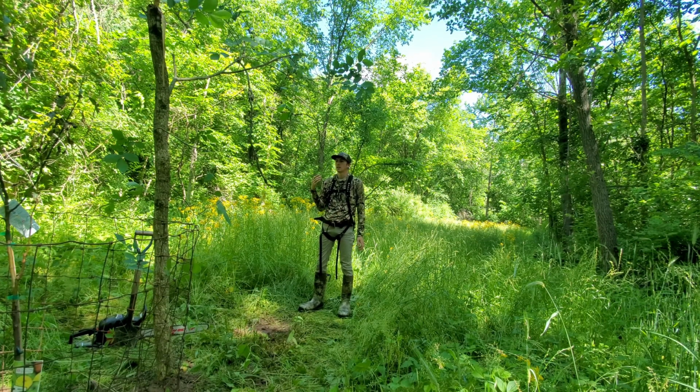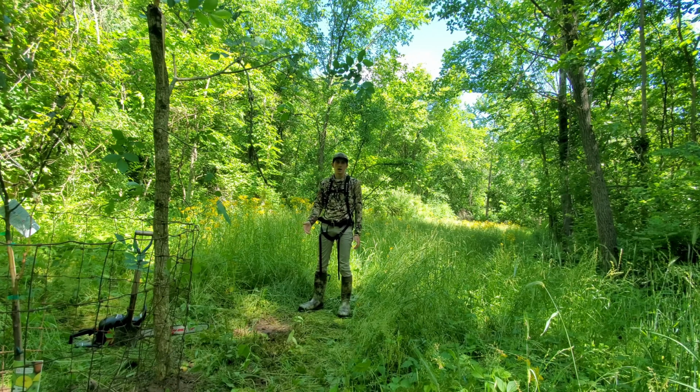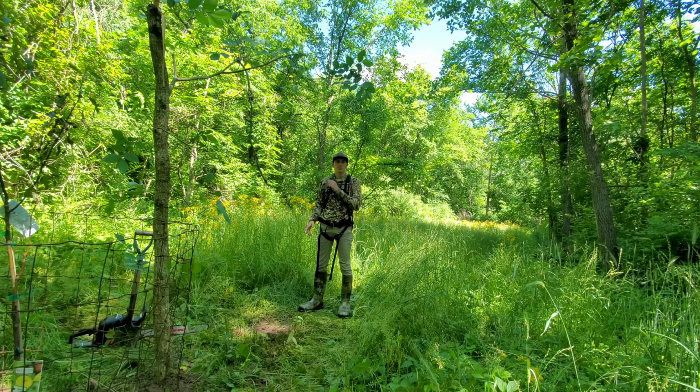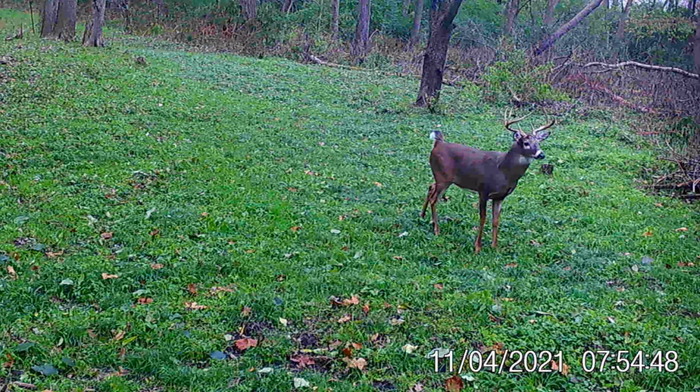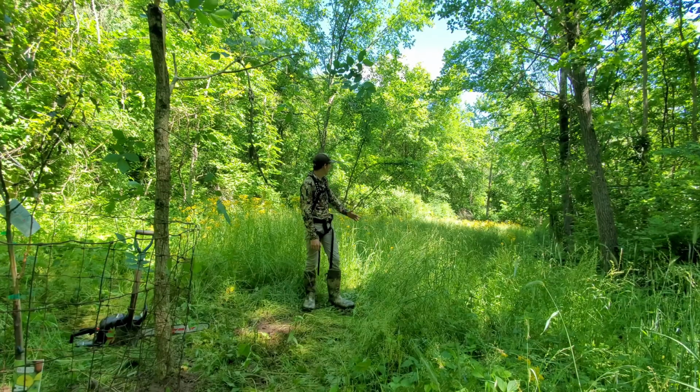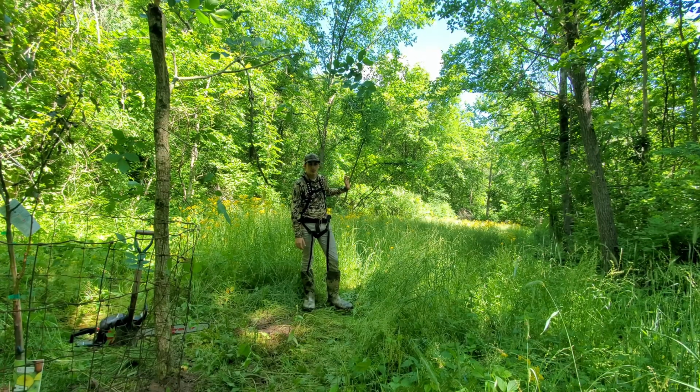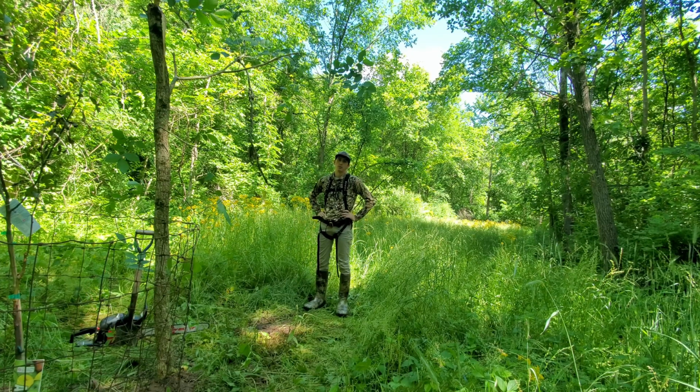So this right here is going to create a focal point. It's a scrape. During the rut, they're going to come in here. Bucks are going to want to check for does, check for other bucks in the area. And also, as that apple tree matures, it's going to be dropping fruit on the ground, and that will be a tasty food source. We're going to have brassicas and cereal grain in this food plot as well.